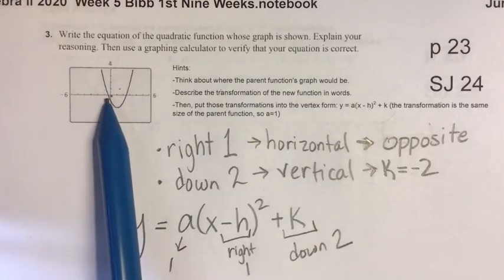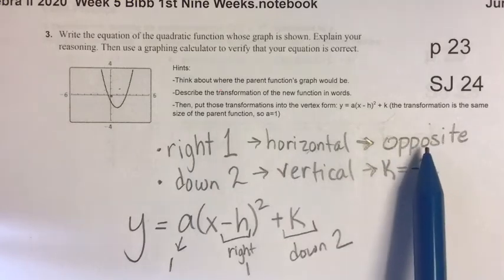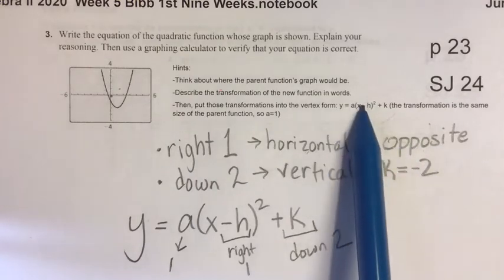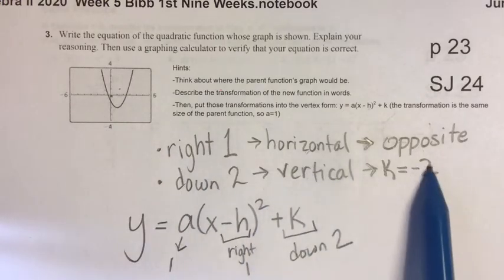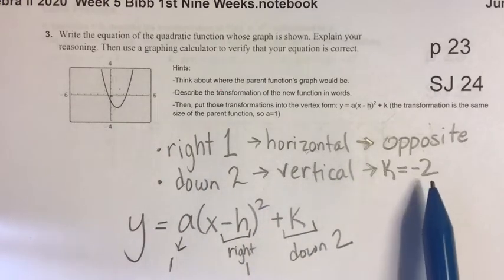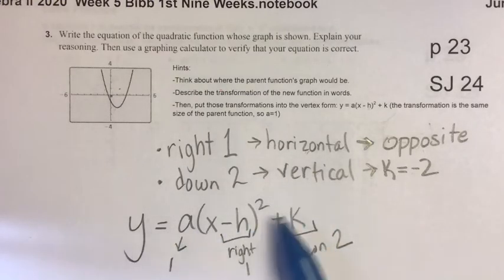From the origin, this graph went right 1. That's a horizontal movement, so I have to remember it's the opposite when I put it inside of here. And it went down 2. That's a vertical movement, so I will use -2 for k. I wrote down a couple little things. Here's the equation in vertex form.